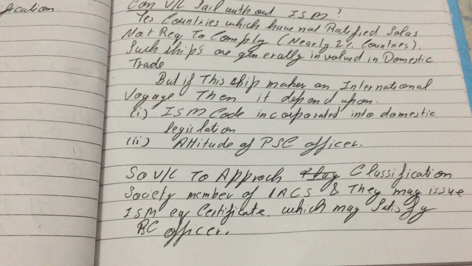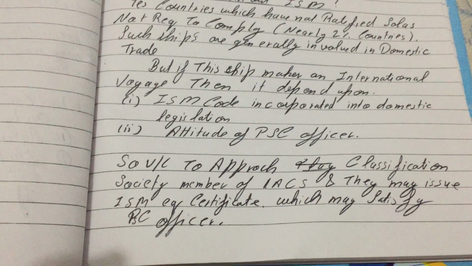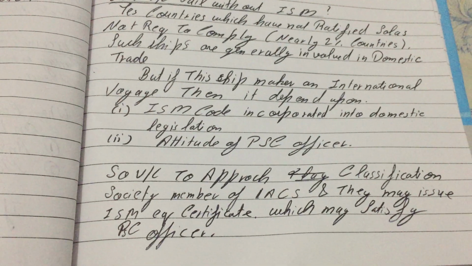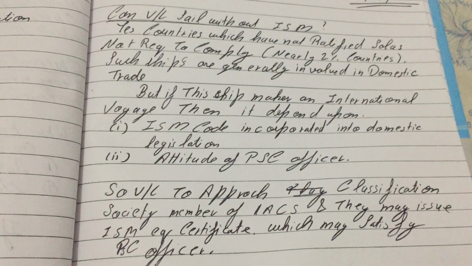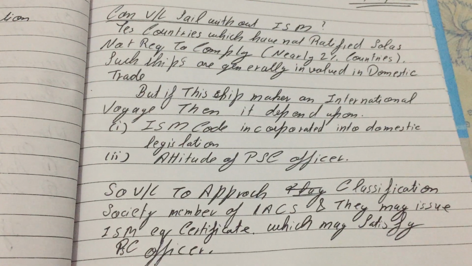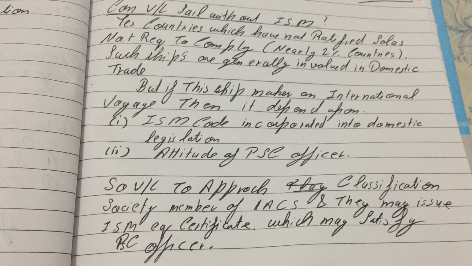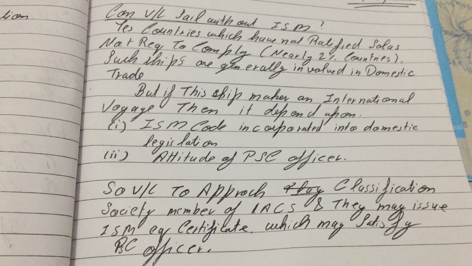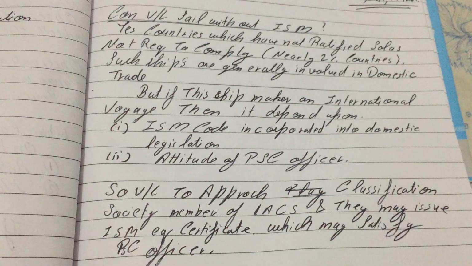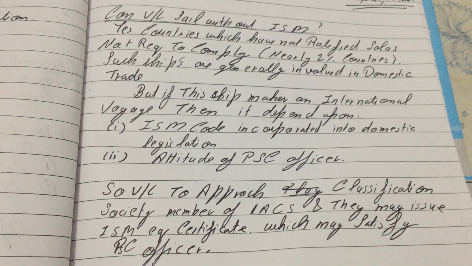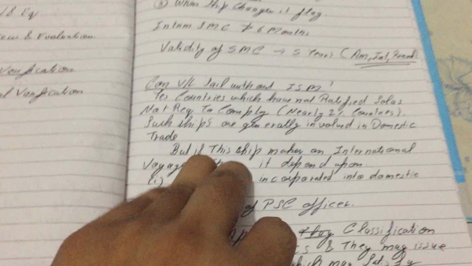So if you are in a country which is not complying with SOLAS or the ISM code, then what will you do? Because your flag state doesn't require the ISM SOLAS convention. Your flag state is not complying with SOLAS, so you cannot have an ISM certificate from your flag state. So then you will approach a classification society which is a member of IACS. They will issue an ISM equivalent certificate which you may show to the PSC officer. That's how you will sail on a vessel which doesn't have ISM.